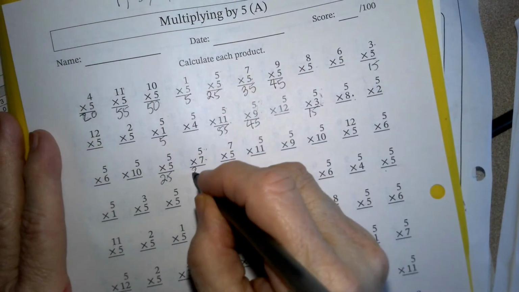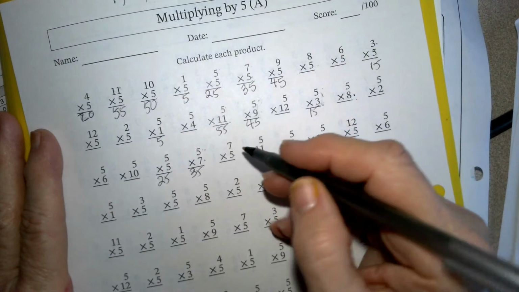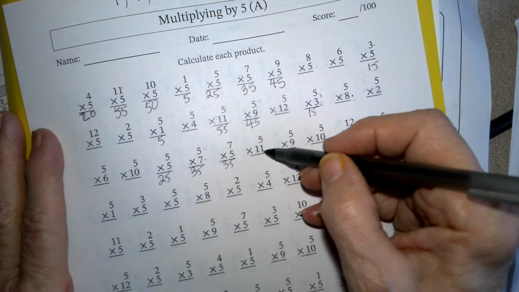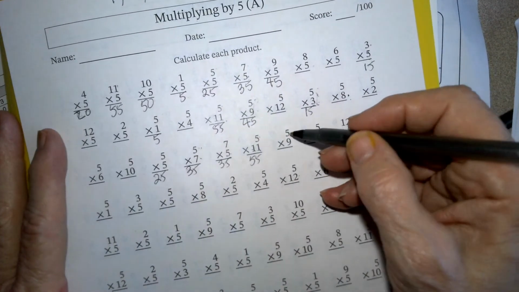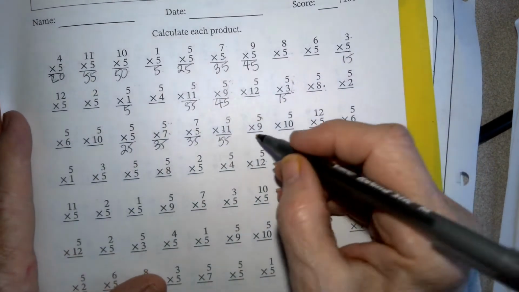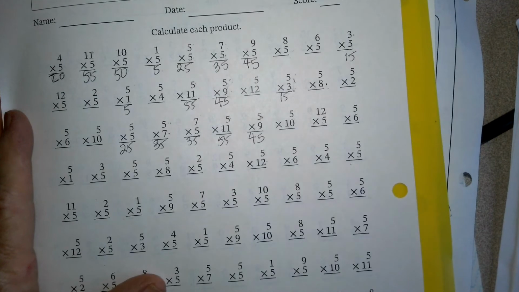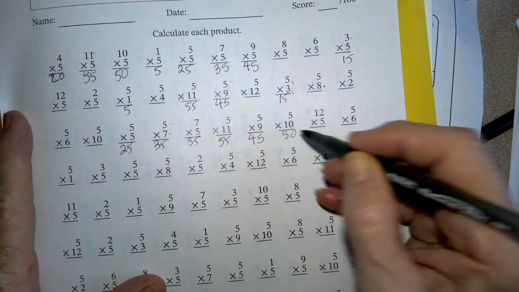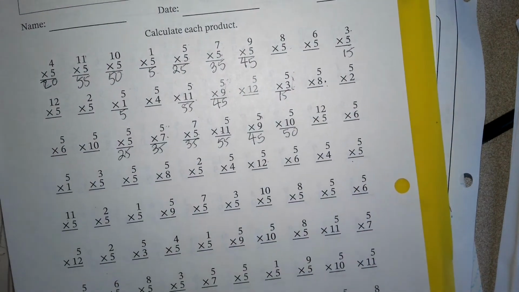In fact, here also, what's 5 times 7? 35. Same thing. Odd number, 5 times 11, 55. 5 times 9, 45. Good job. 5 times 10, we'll just go ahead and do, 50. And now we're going to look at some even numbers, then I'll put up the video.